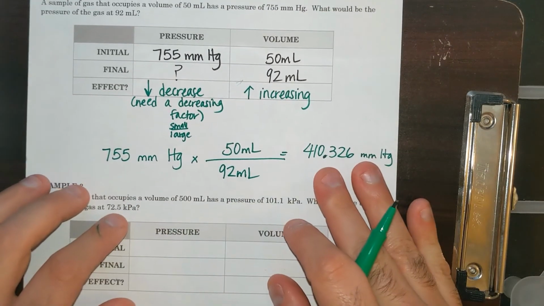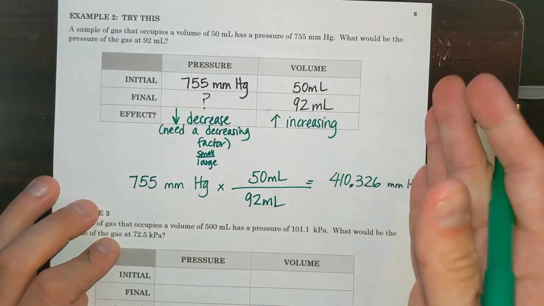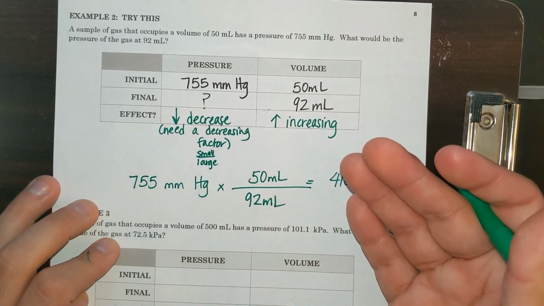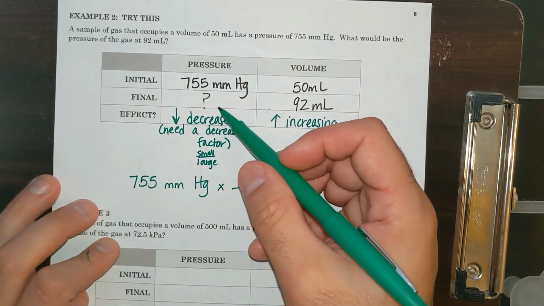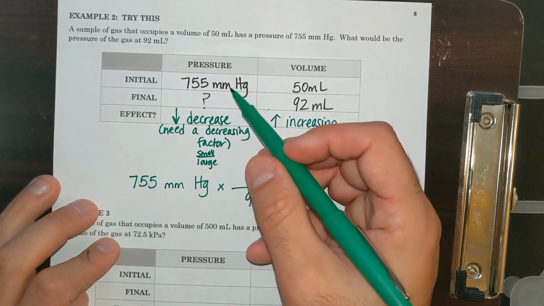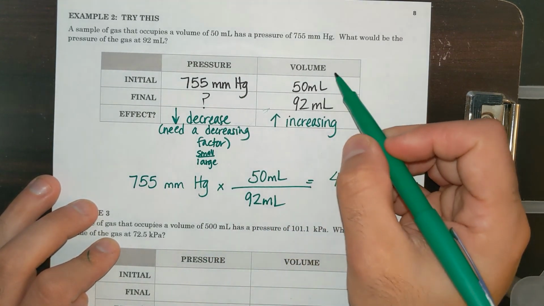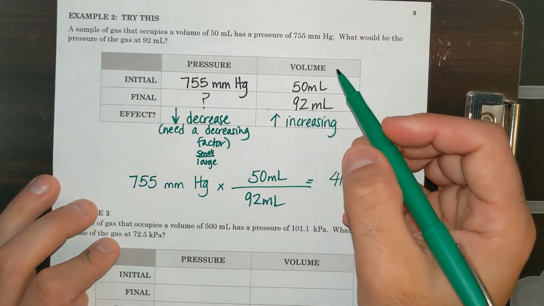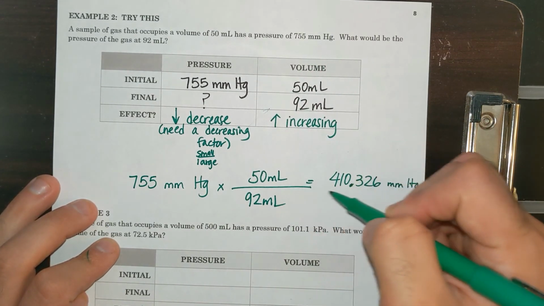Okay. And again, why did I do it this way? My volume increased. Pressure and volume are inversely proportional. So whatever I do to my volume, I do the inverse or opposite to my pressure. Now I need to decrease my pressure. I need a decreasing factor. The only factor that I could make and use is from volume. And so I'm going to put 50 over 92, and I get this.